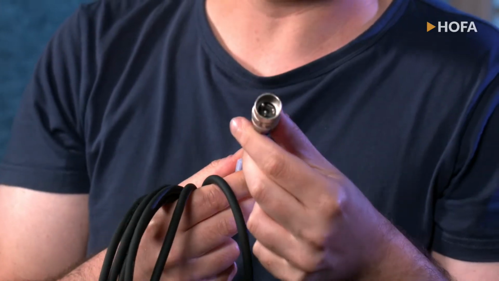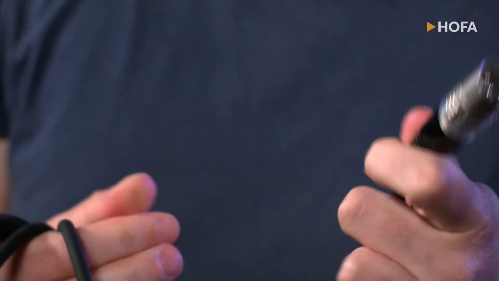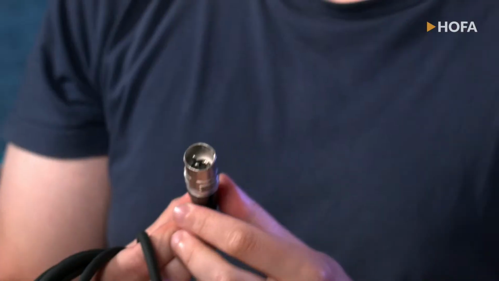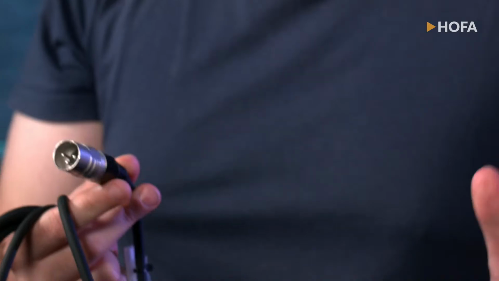So why is it 3 pins? Because we have ground, hot and cold. That's absolutely true. It's a balanced cable, with balanced connectors, with balanced jacks. Balanced means that even if there will be noise or things that might disturb the audio signal, it doesn't matter, because we have a balanced signal flow in the end.